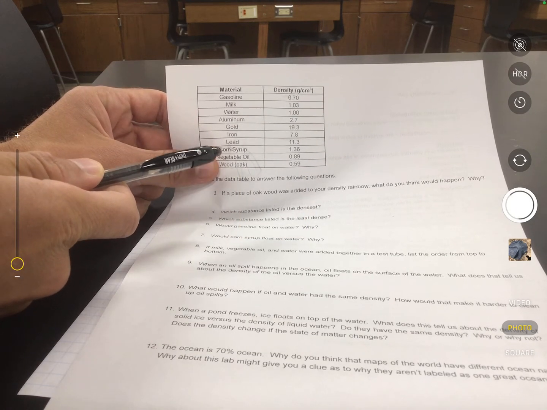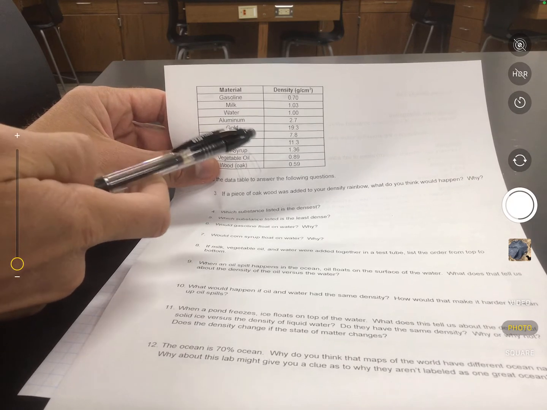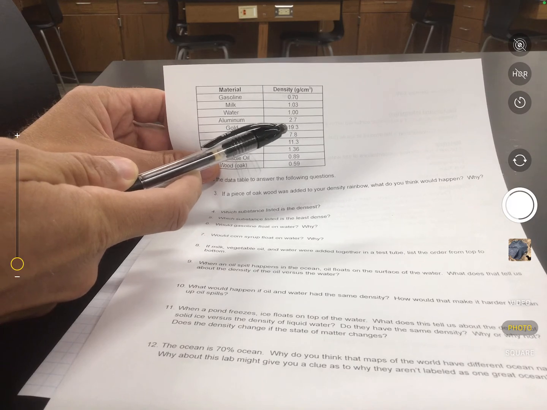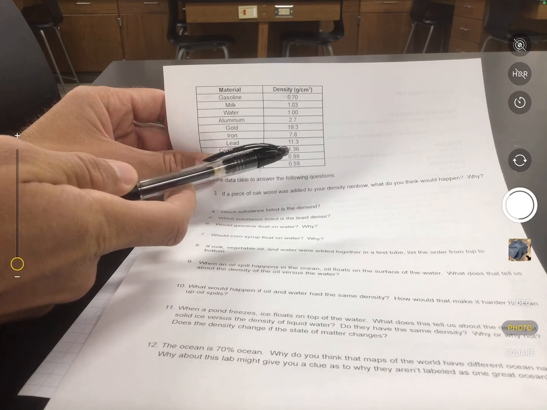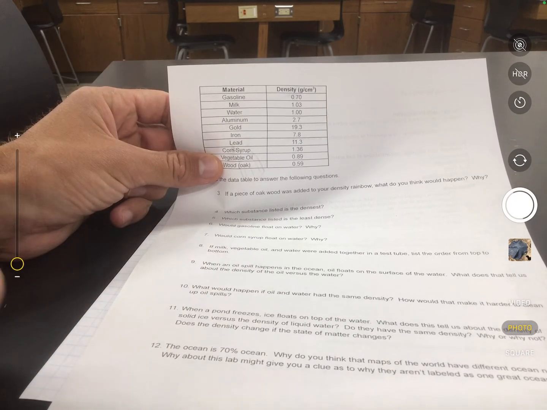If you are absent, since I only went up to 14, we're going to do everything except gold, because gold has a density of 19.3 grams per centimeter cubed. So that's going to be a very high slope. So what I'm going to do is do everything except gold.